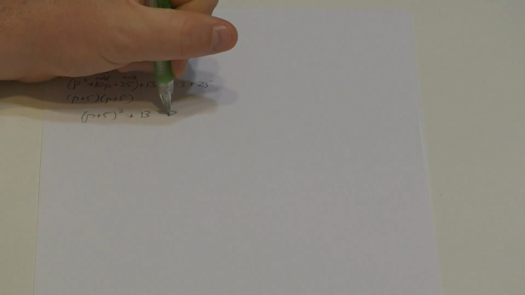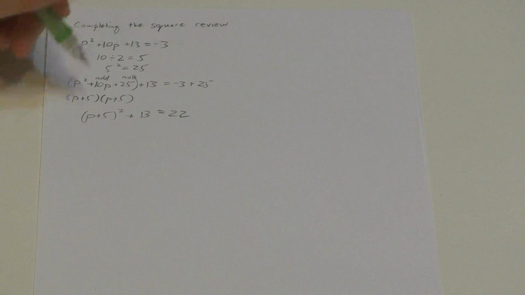All right, let me put everything else that's in this equation together. So plus 13, just bringing that down. Negative 3 plus 25 is 22. Alright, so why this is nice is because I can use the inverse of a square, the square root, to solve this. And I'll show you guys how. So first I'm going to subtract 13. Alright, so 22 minus 13 is 9.